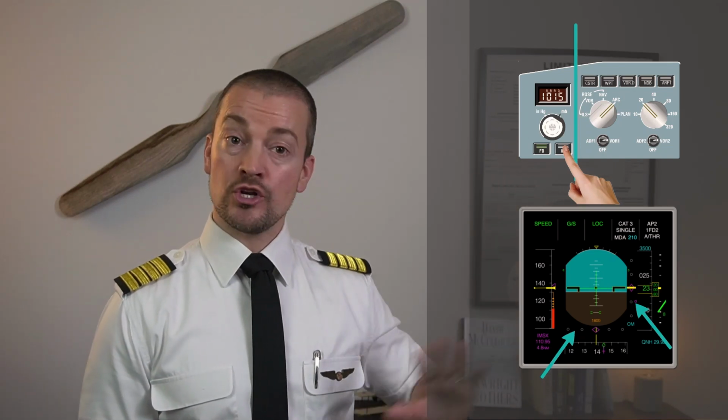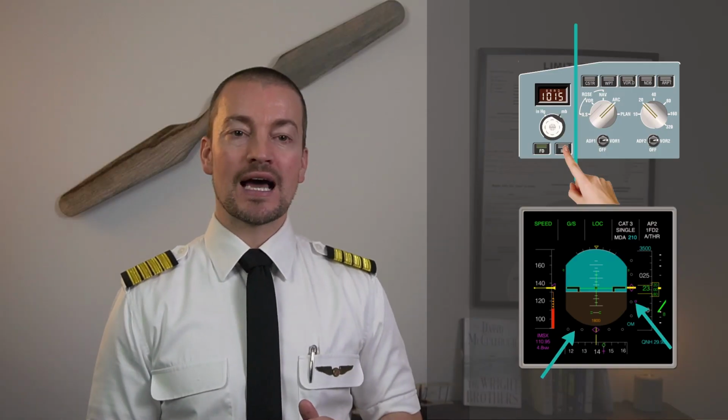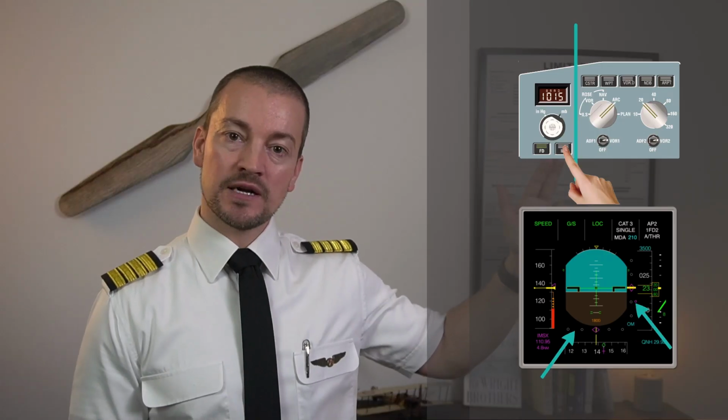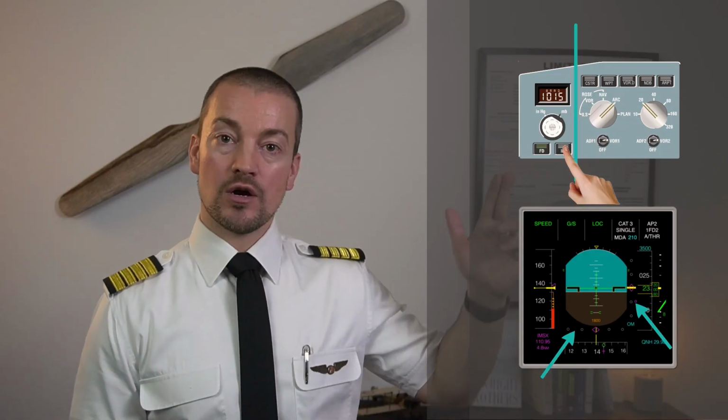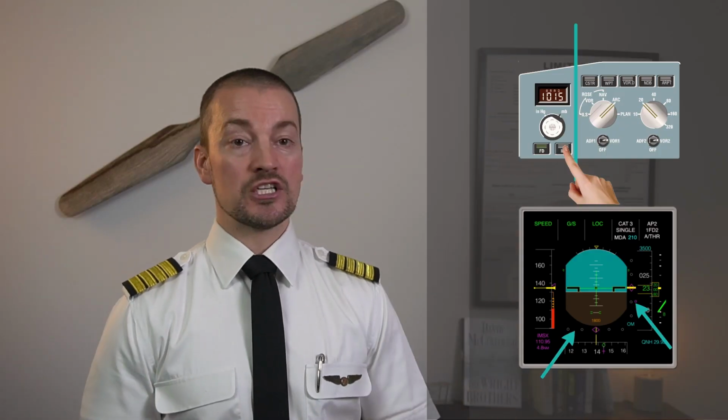For example, if I want my PFD to show the ILS indication, not tuning it, but just indicating the vertical and horizontal deviation on a glide slope, then I will push the ILS or the LS button, and that will bring up the deviation bars here. Otherwise, turning it off, those indications are not shown on the display. So make sure when you're flying an ILS that you have the LS selected.